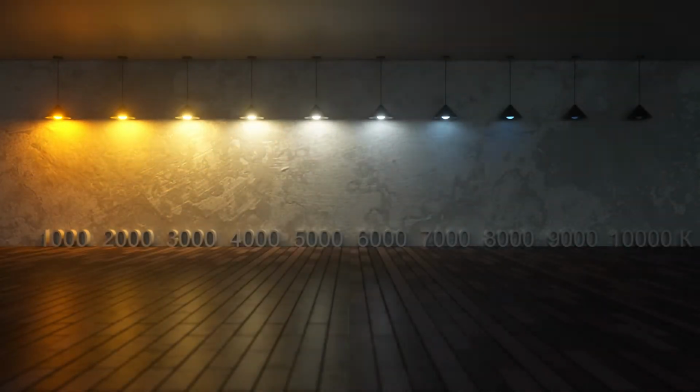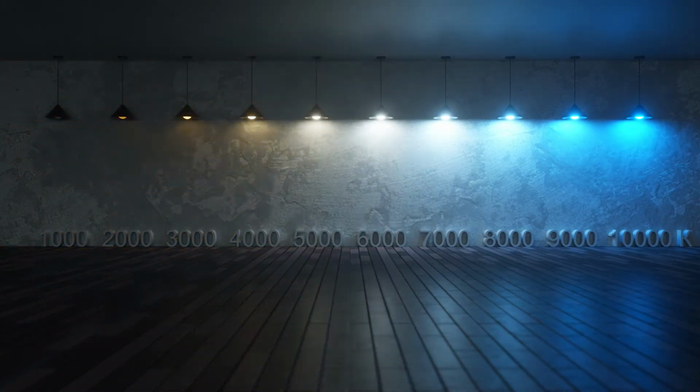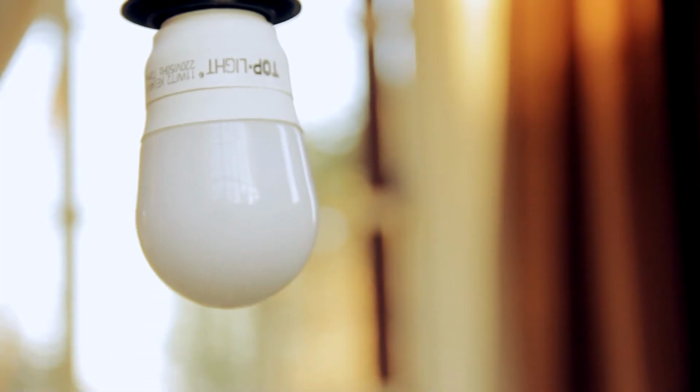Okay, so the last and third characteristic of light would be color or color temperature of light. So let's get into it. Color temperature is a visual change of warmth or coolness of a source of light, and is measured in degrees of Kelvin on a scale from 1000 to 10,000. The lower the number, the more orange it is, and the higher the number, the bluer or cooler it is.